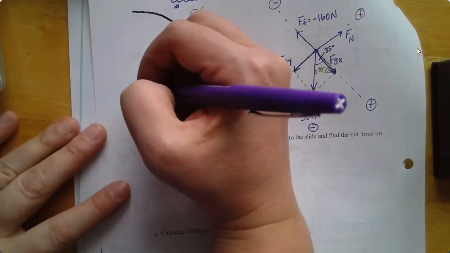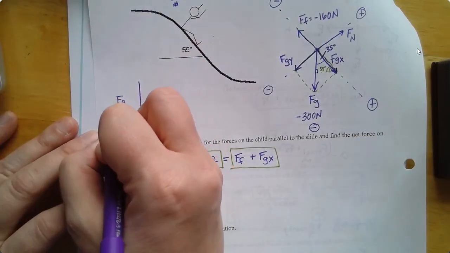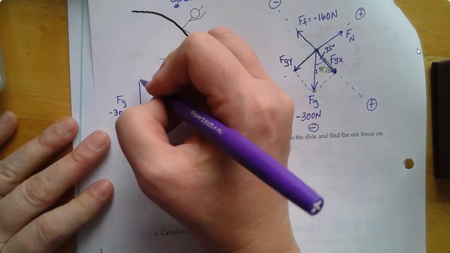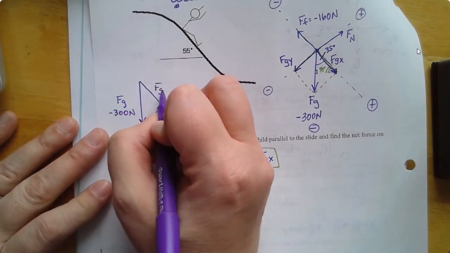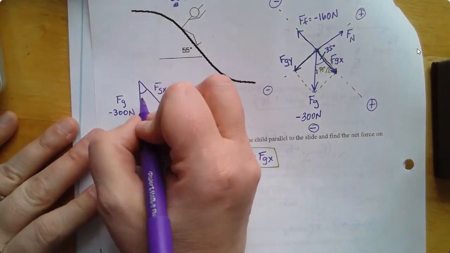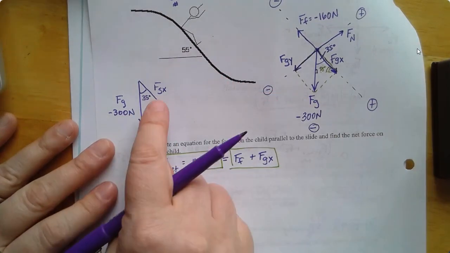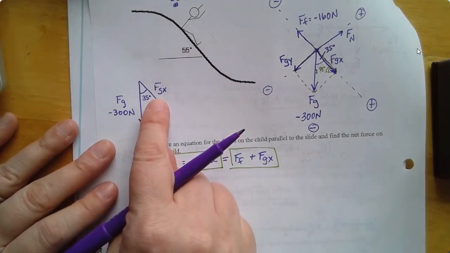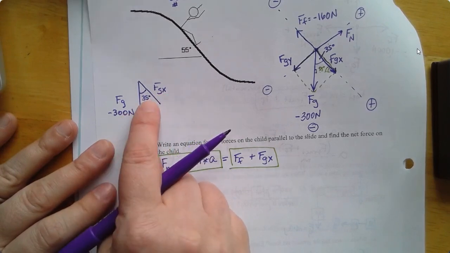So my triangle, again, I'm going to have gravity, G, and that has a value of minus 300 newtons. And then I have FGX, my horizontal component of gravity, which is what I'm trying to find. And I've got an angle of 35 degrees in that triangle. To solve for FGX, what I'm looking at here is the relationship between an adjacent leg and the hypotenuse for a 35-degree angle in a right triangle.